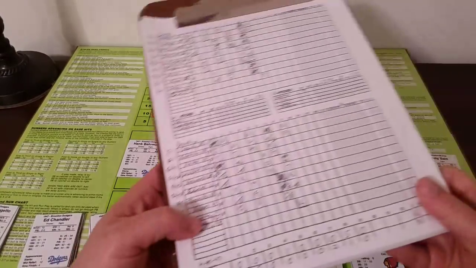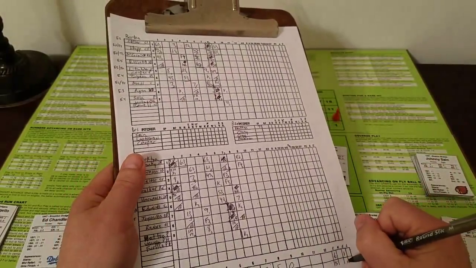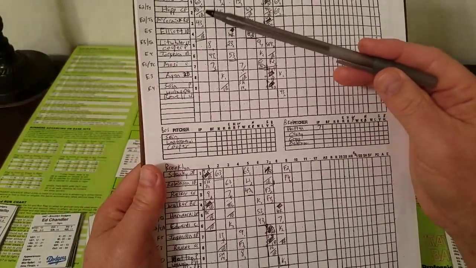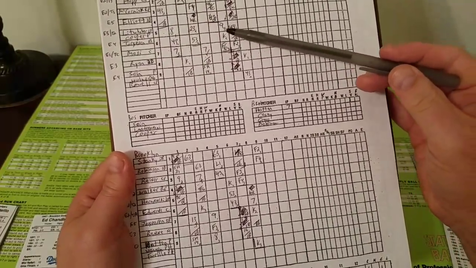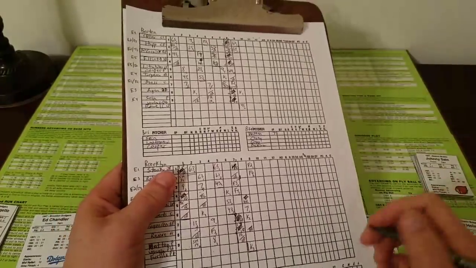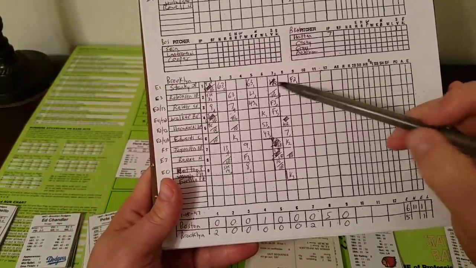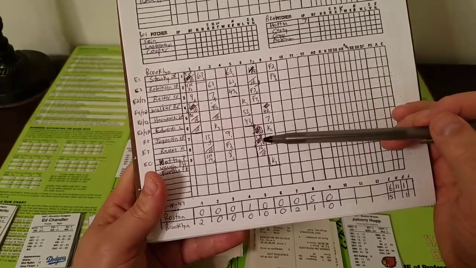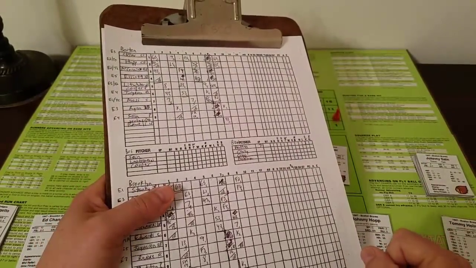Now let's do some totals here. I believe each team made an error. Let's check the hits for Boston. 1, 2, 3, 4, 5, 6, 7, 8, 9, 10, 11. 11 hits. 6, 11, and 1 for Boston. For Brooklyn, 1, 2, 3, 4, 5, 6, 7, 8, 9, 10, 11. They also had 11. These are all unofficial because I'm doing them real fast.